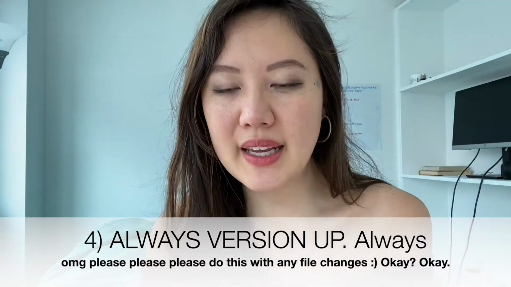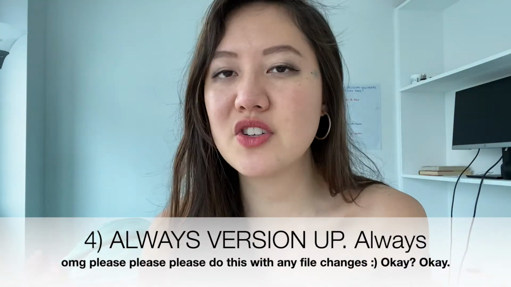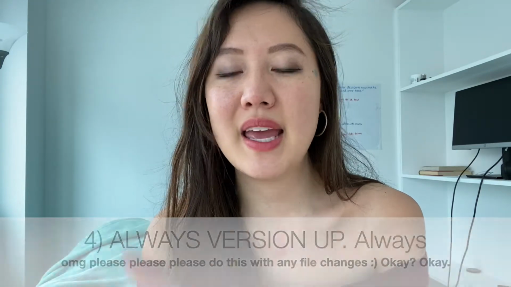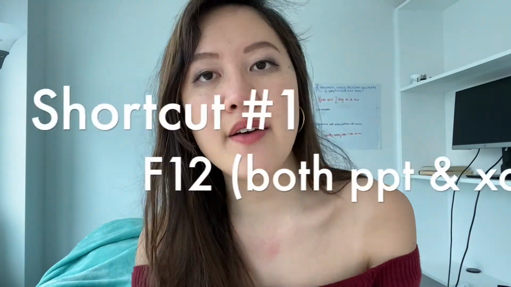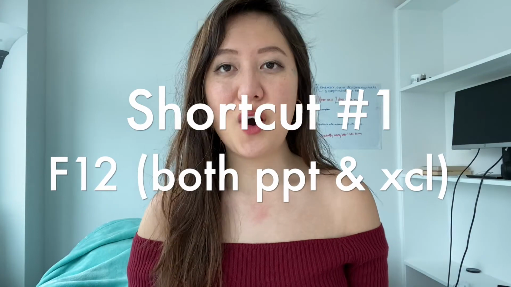Okay, when you're working in PowerPoint and there are some changes, always make sure to version up. And to save as, that shortcut is F12. The goal always in banking is to not use your mouse. So the more shortcuts you know, the better it is.